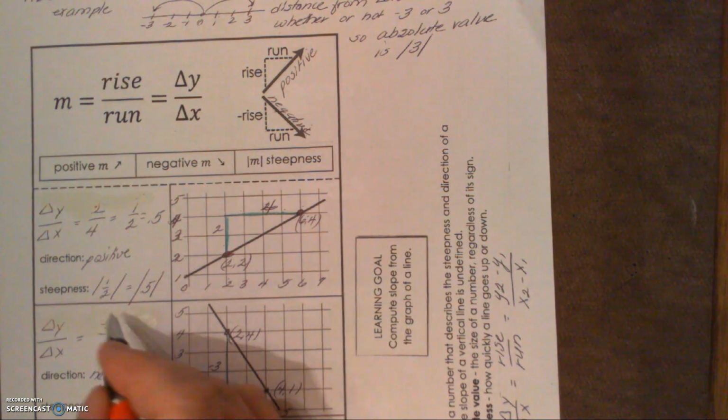And having a negative in front of one of these numbers also helps you understand it's a negative. So here's the steepness. And remember, it's regardless of the negative sign. So 3 over 2.